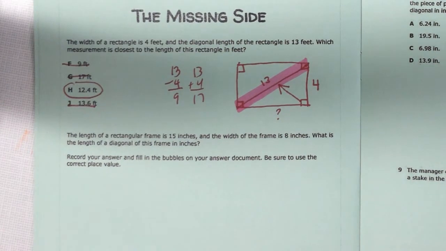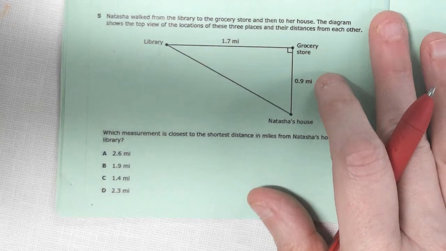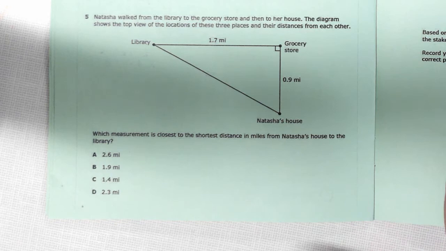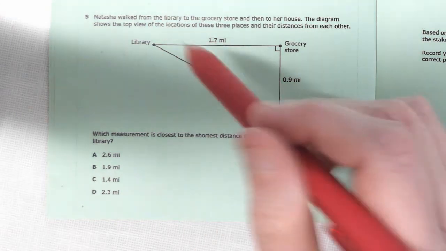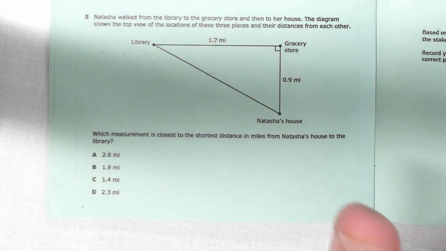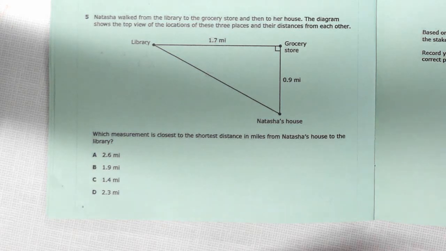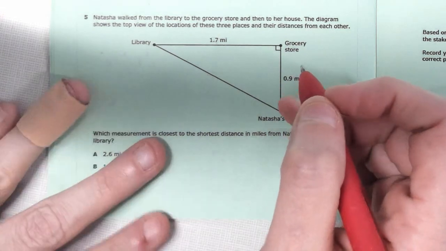Okay? I want you guys to try this question down here. Number 5. Same thinking. You're going to find C. You're going to decide which one it has to be. What does it have to be longer than? You're going to see if you can eliminate any answers. Okay, y'all keep working. I'm going to start writing down my work.